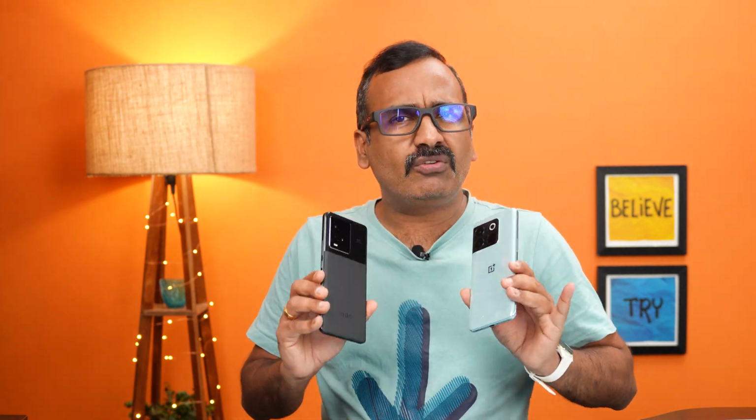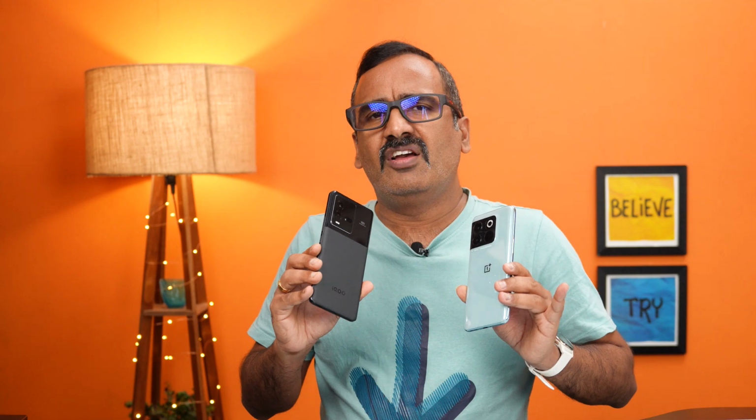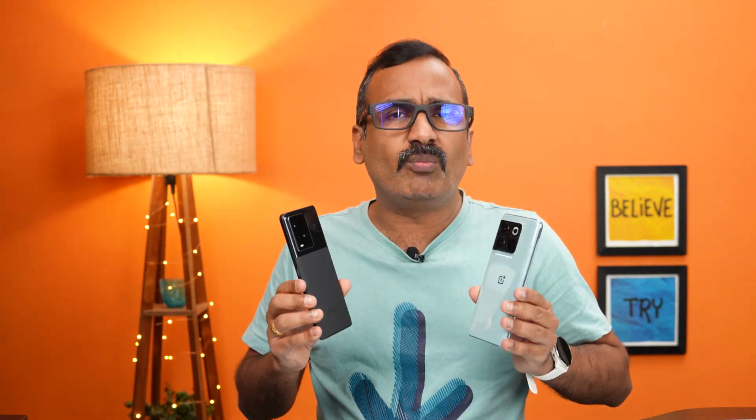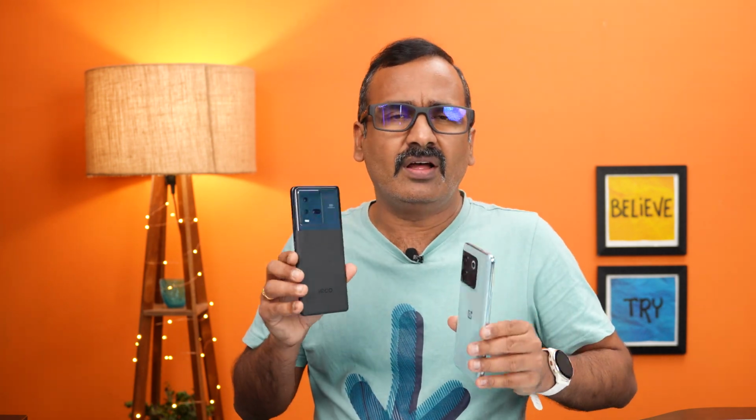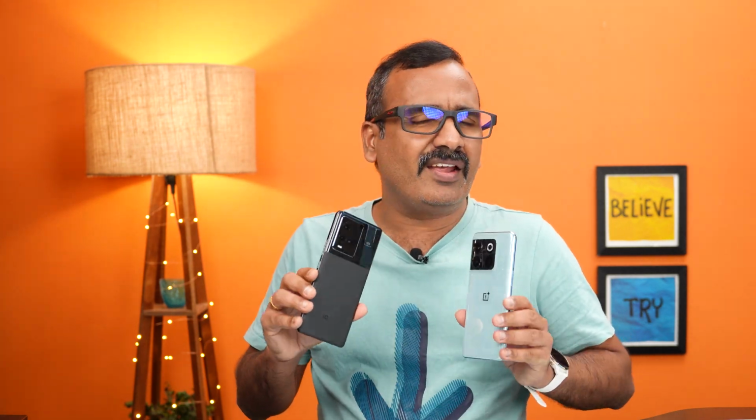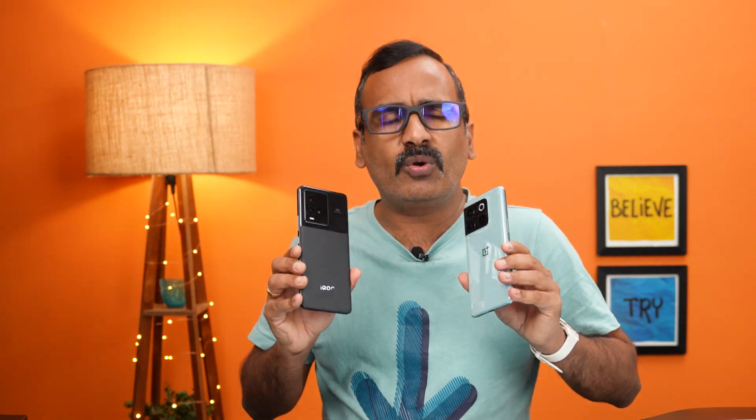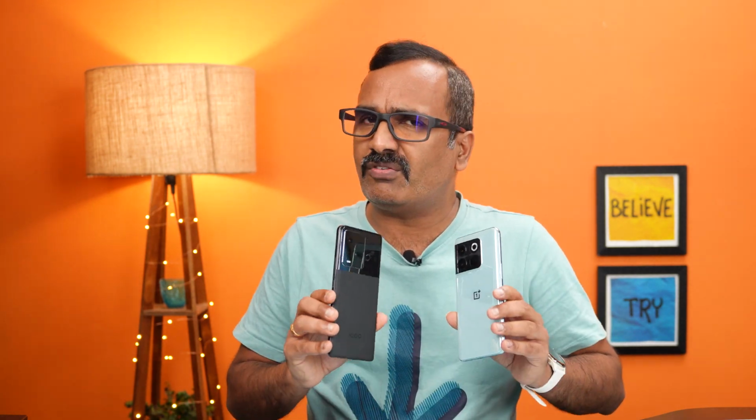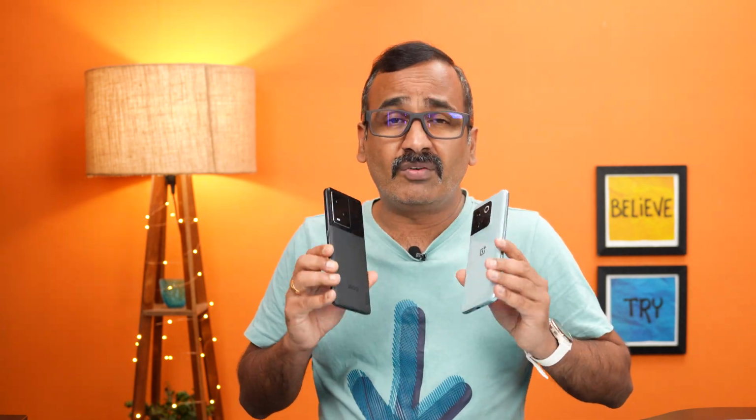Now battery performance was quite similar. We got like 5.5 to 6 hours on an average on both these devices. We didn't see any major difference here, 10 or 15 minutes difference. Probably iQOO had an edge, but again I wouldn't say iQOO has a clear advantage, but more or less similar in terms of performance. 5.5 to 6 hours screen on time with moderate usage.